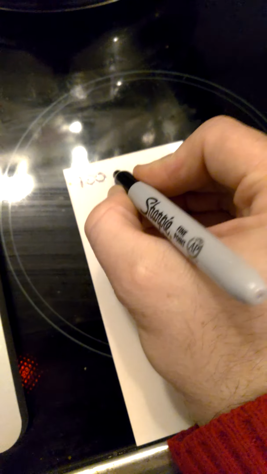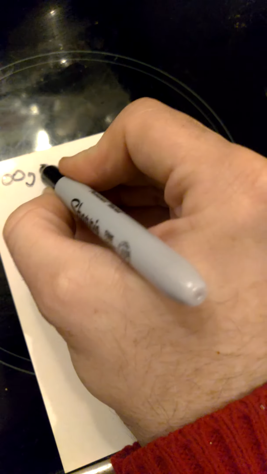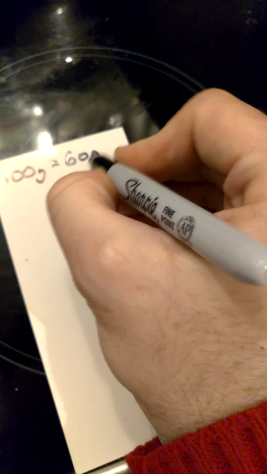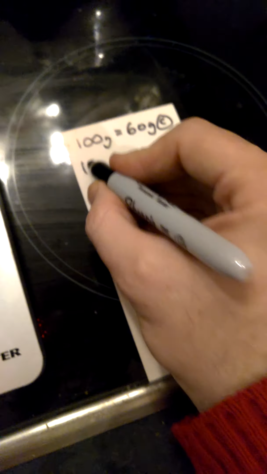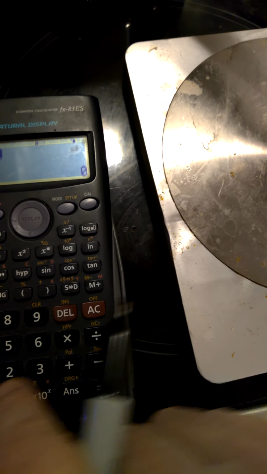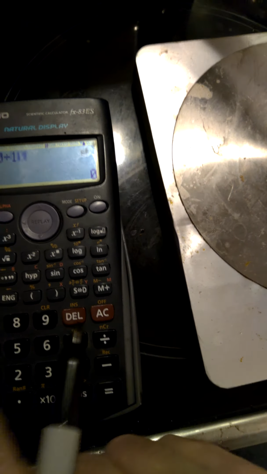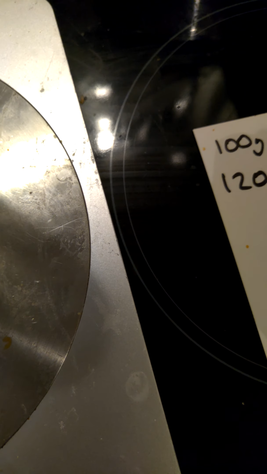So for every 100 grams of weight there are 60 grams of carbs, and I'll put a C for carbs. I've weighed out 120 grams, so I know that 120, there are quicker ways of doing this, but if I divide that by 100 equals 1%, times it by 60 equals 72. So there are 72 grams of carbs in total in that whole spelt pasta portion.